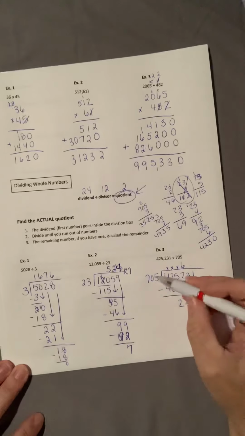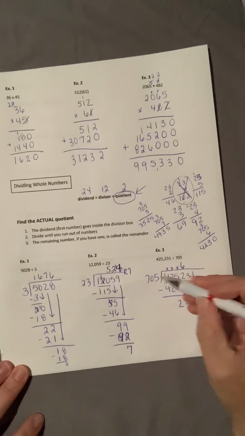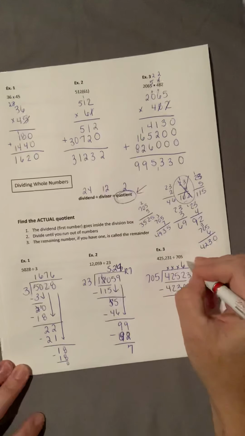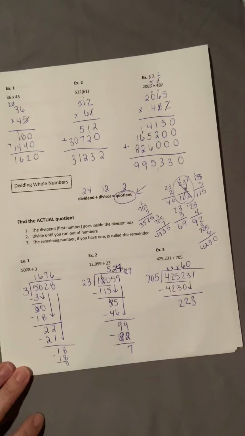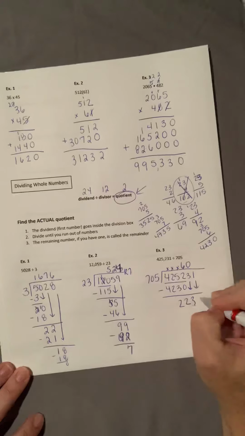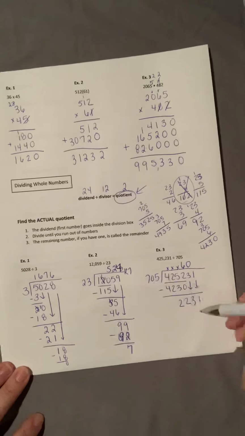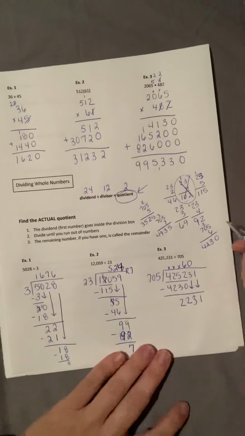After you bring down, you ask yourself again, how many times does 705 go into that number? Well, this number is not big enough, so it can't. So that means a 0 is going to go at the top. Bring down your next digit, which is a 1. So now I need a number close to 2231.